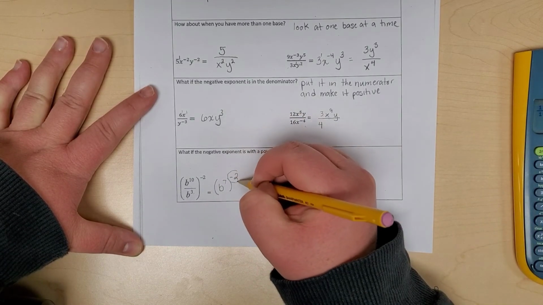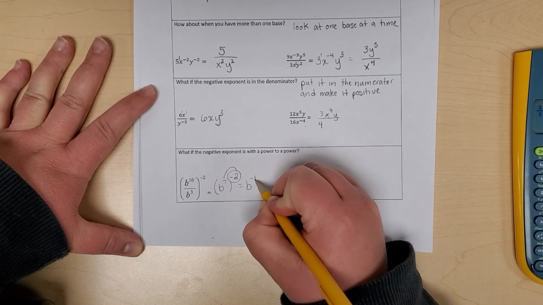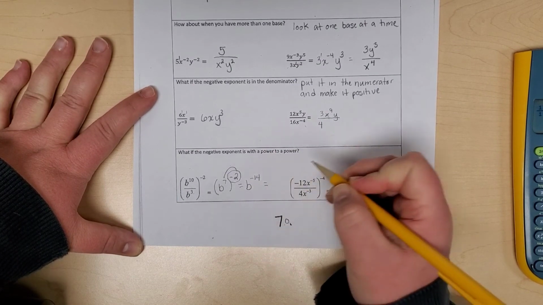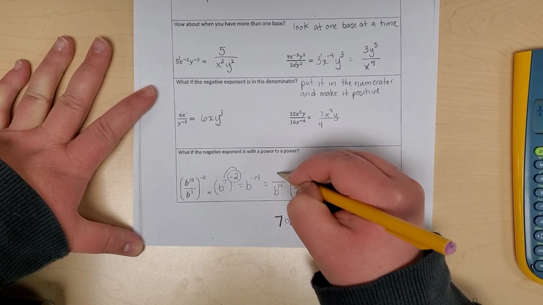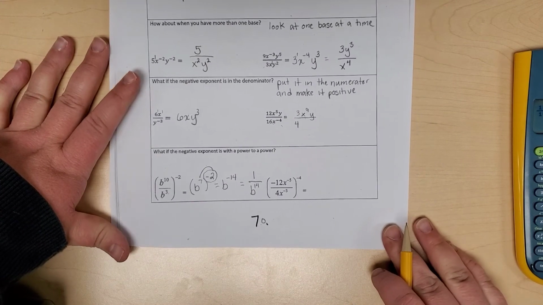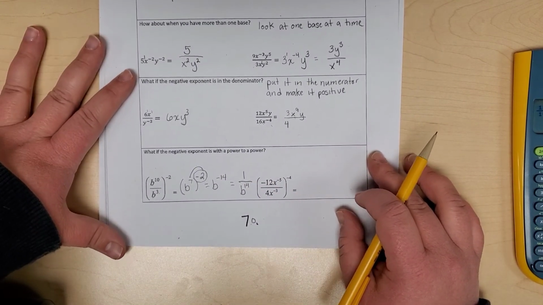Now I have power to a power, so take that and distribute it. That becomes b to the negative 14th. But I can't have a negative exponent, so I need to flip it. It ends up going in the bottom and becoming b to the 14th, and I have to put a 1 up top as a placeholder. And that would be it. All my bases are different, and all my exponents are positive, so I'm finished.